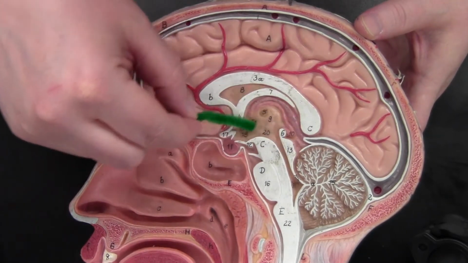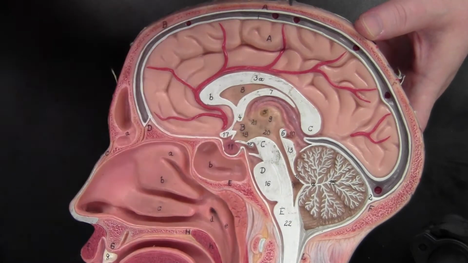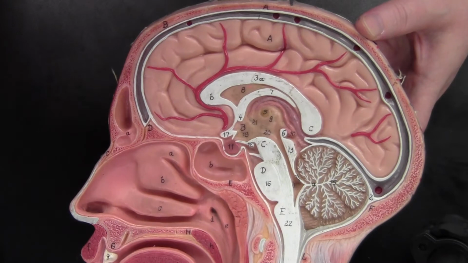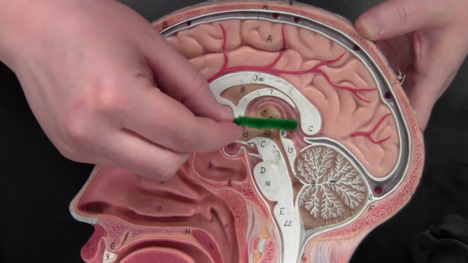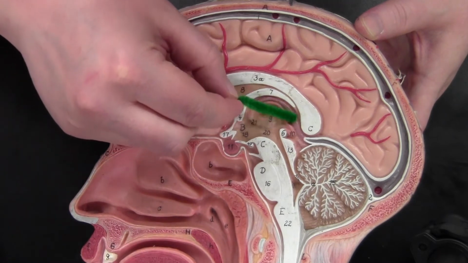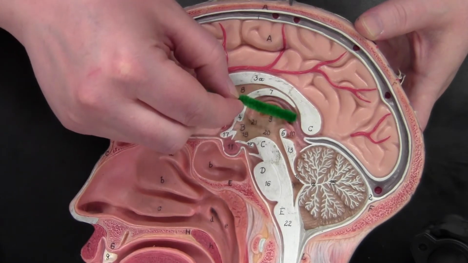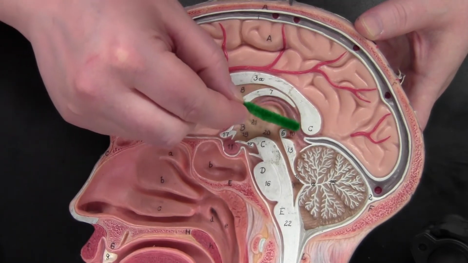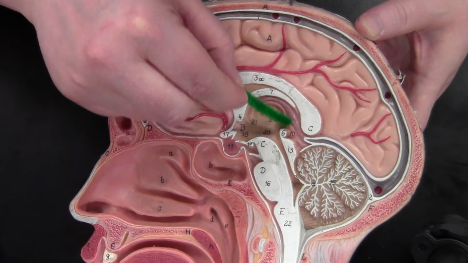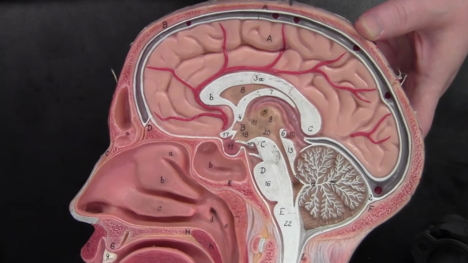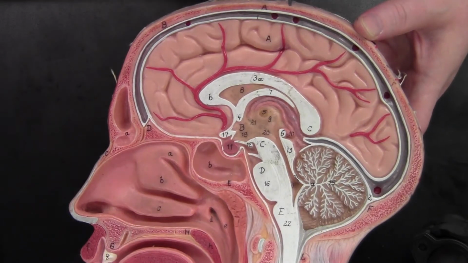Now we said that the area in here was called the diencephalon. The diencephalon is made up of the epithalamus, the thalamus, and the hypothalamus. So here you can see the epithalamus. The epithalamus is made up of the choroid plexus and the pineal gland. So here's your choroid plexus, and this little number 10 dipping down here, that's your pineal gland. So those make up the epithalamus.